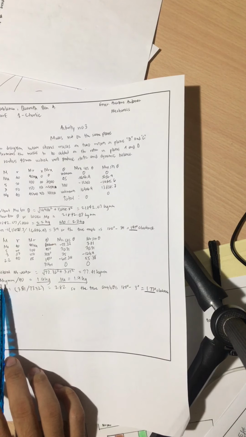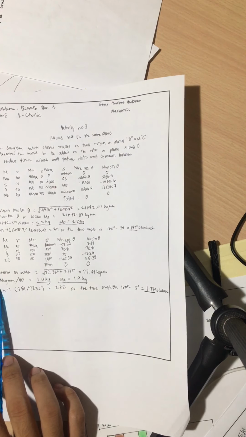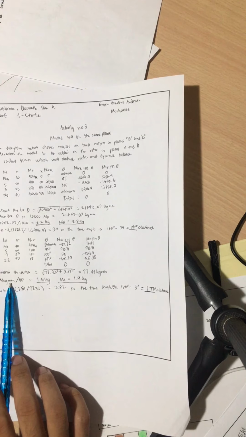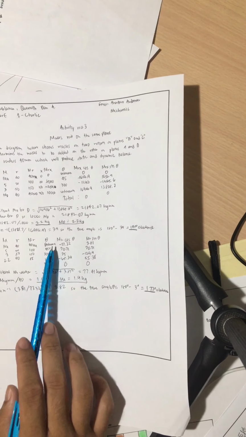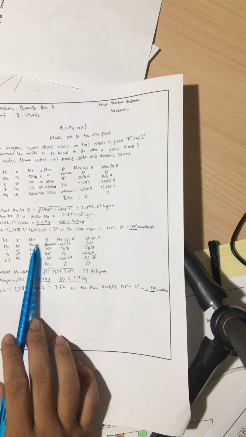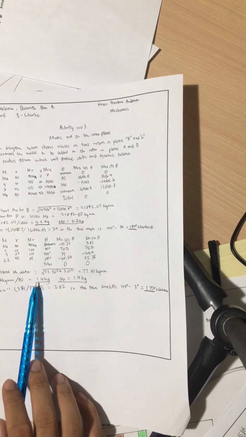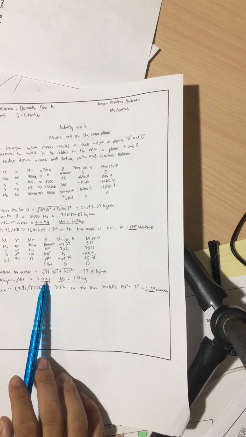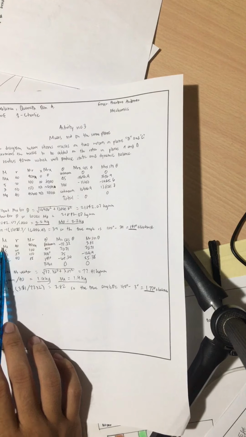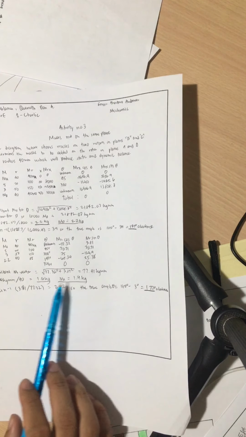So the value for A is 77.4 kilogram millimeters divided by the radius 40, which equals 1.9 kilograms. The mass for A is 1.9 kilograms.